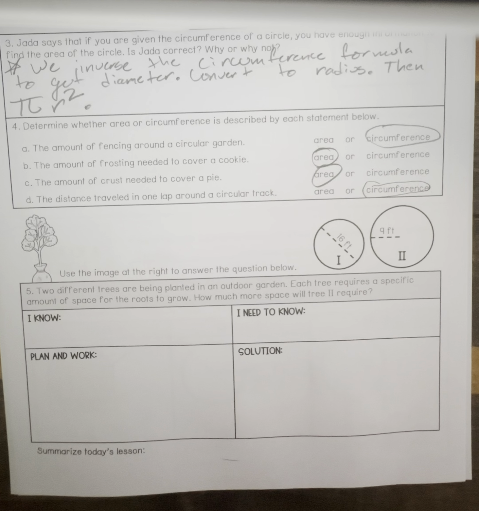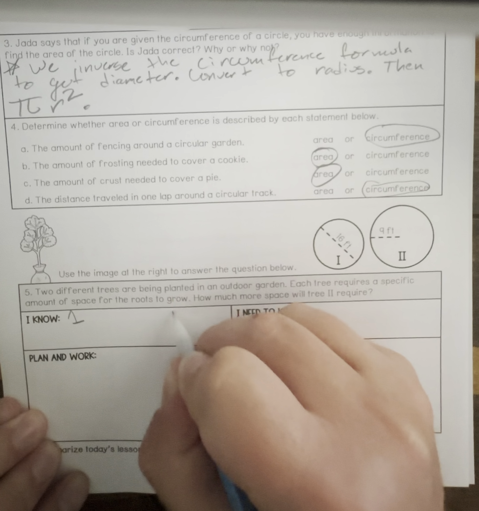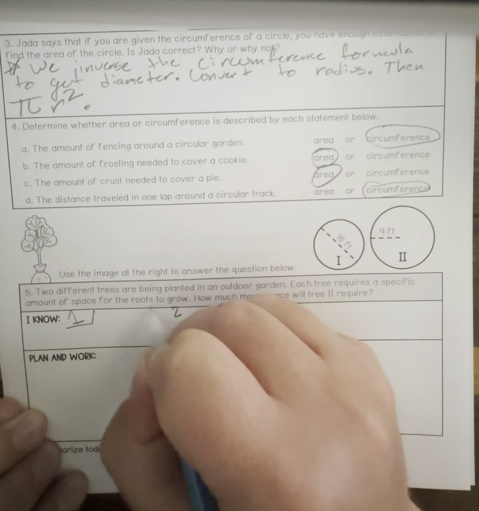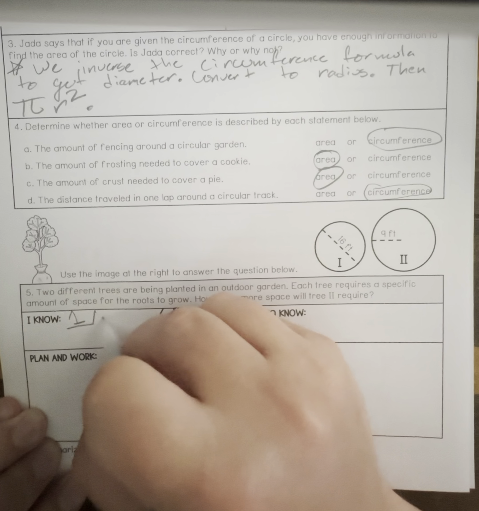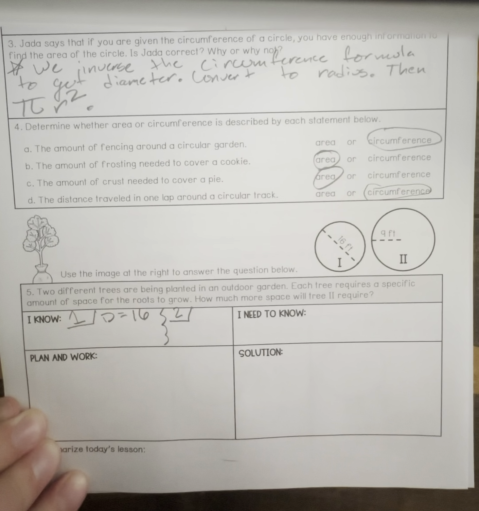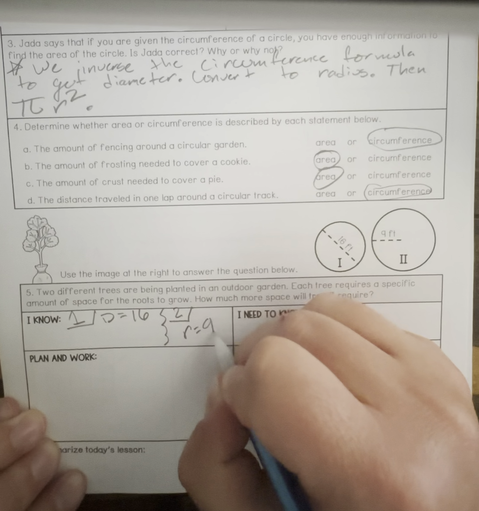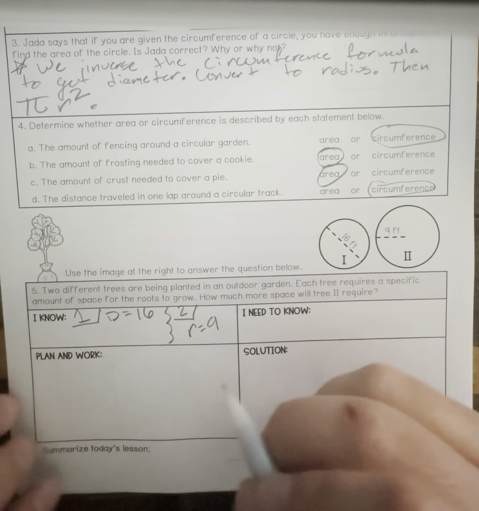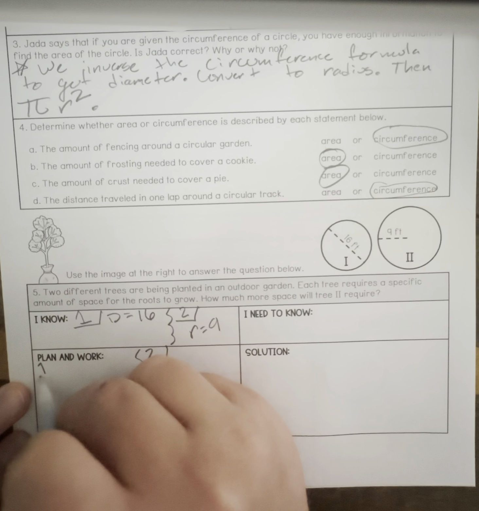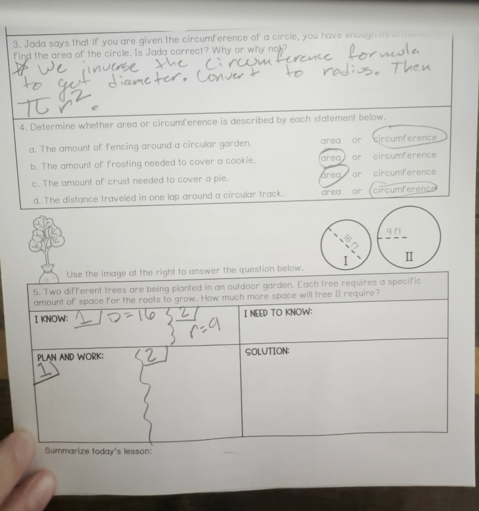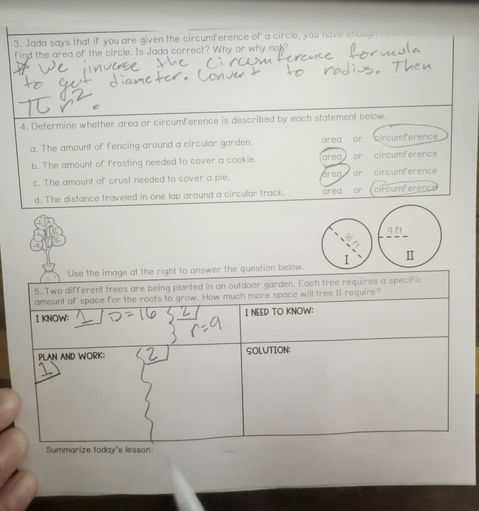So what I know for circle 1, circle 2, I'm going to separate this. Circle 1 has a diameter of 16. Circle 2 has a radius of 9. Okay, plan it work. Circle 2, circle 1. So if I need to find my area, I can't use diameter. I have to convert it to a radius.